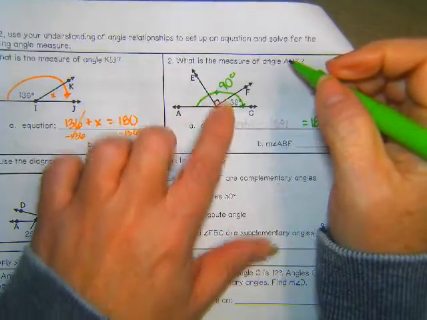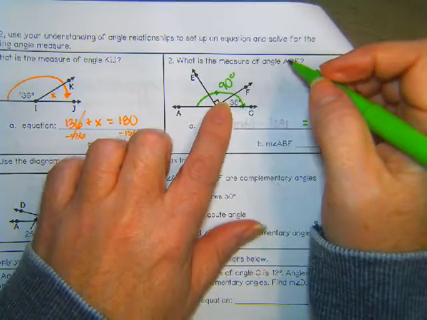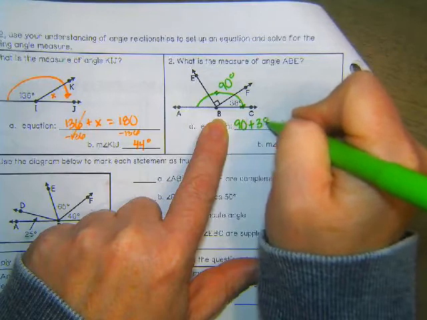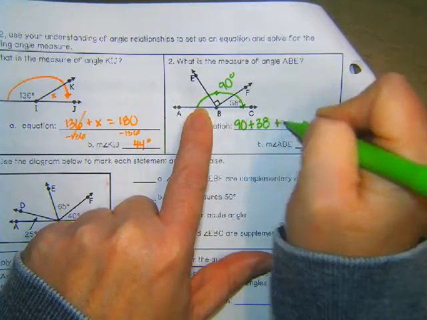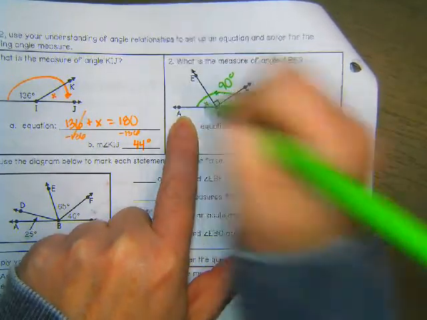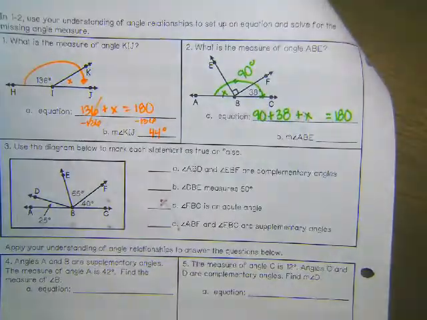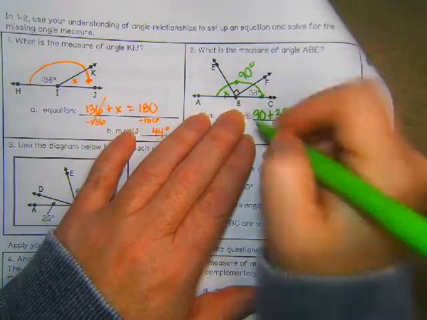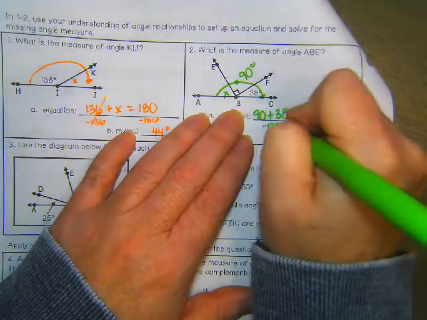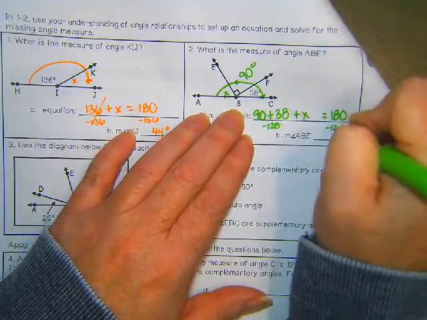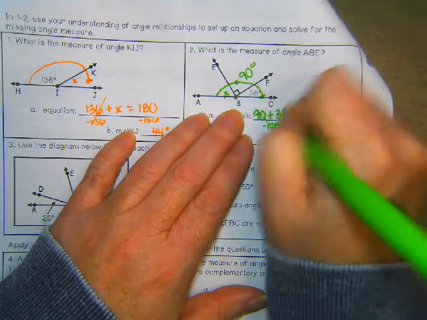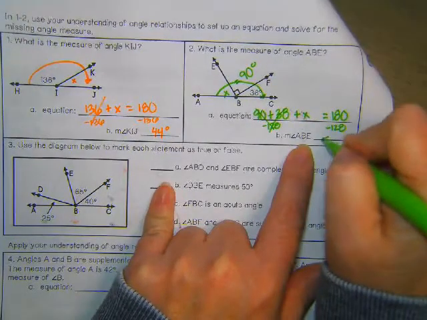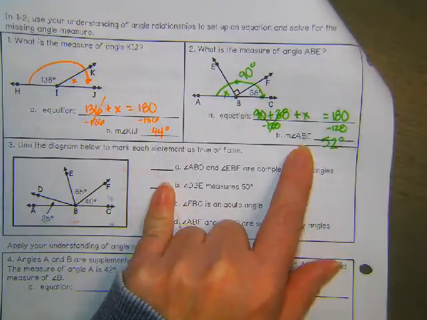So if I say 90 plus 38 plus, I'm just going to say x because I don't know what this is yet. That's my x. I will get 180. So again, if I add these two together, I get 128. So that's what I need to subtract on both sides. That cancels both of those out, and that means my missing angle would be 52 degrees.